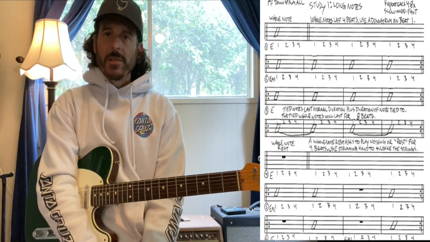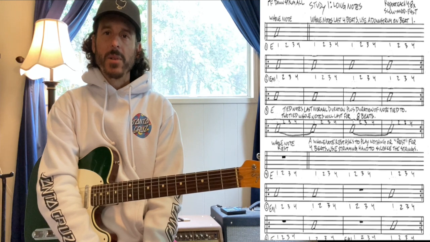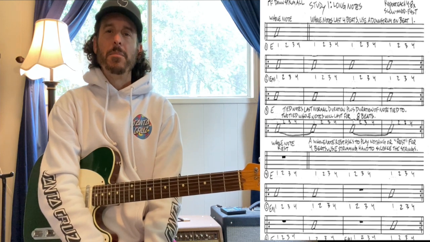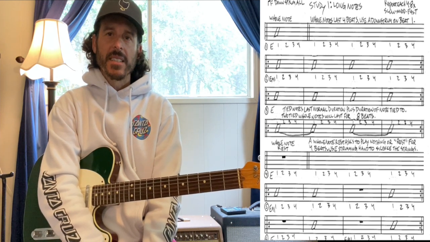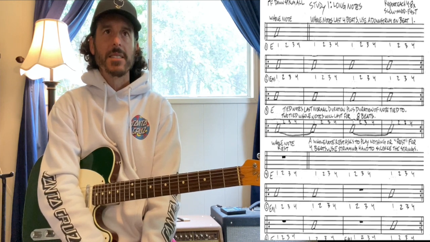This chapter study, we're going to talk about some long notes. Okay, now we've already introduced the whole note and the whole note rest. Again, the whole note is going to be that slanted rectangle. That's going to be a chord lasting for 4 beats. And then a rectangle box hanging off the second to top line is your whole note rest. And that means we don't play anything for 4 beats.